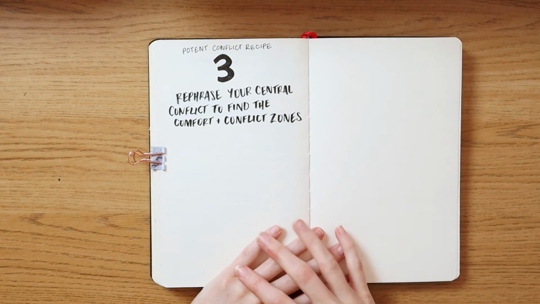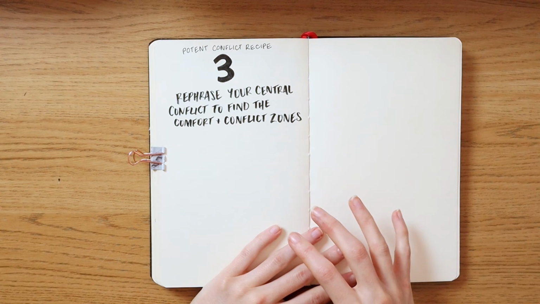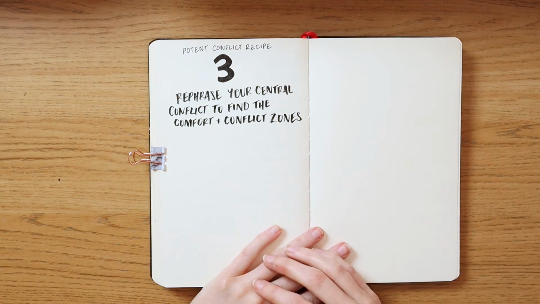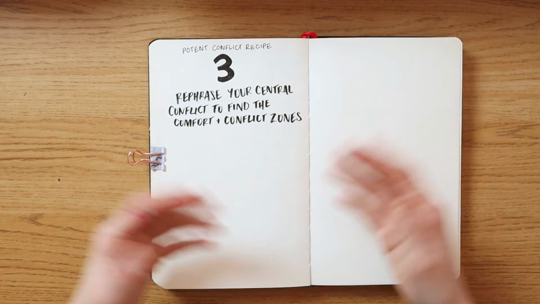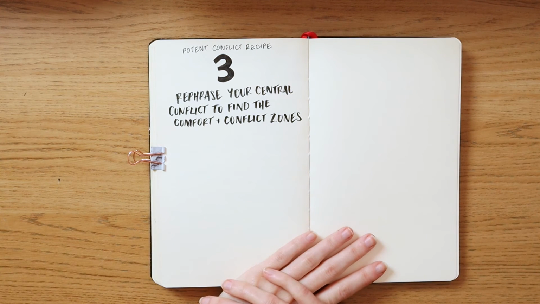So in the beginning of this lesson, we spoke about the comfort and conflict zones and the growth zone. And you might be wondering where that is going to come into play. And it's here. So you already know your central conflict, because your central conflict is that pair of conflicting motive goals for your protagonist and antagonist that you've decided on.